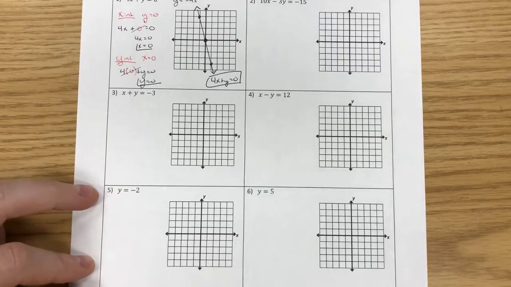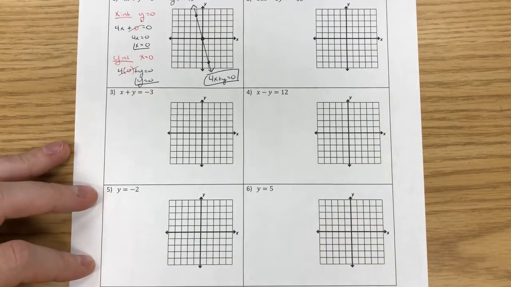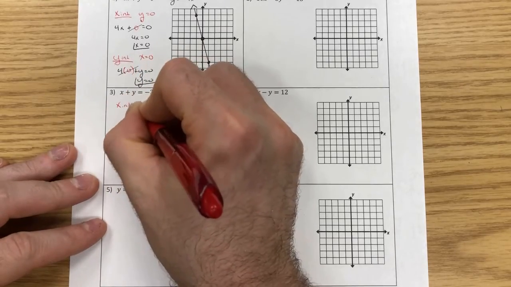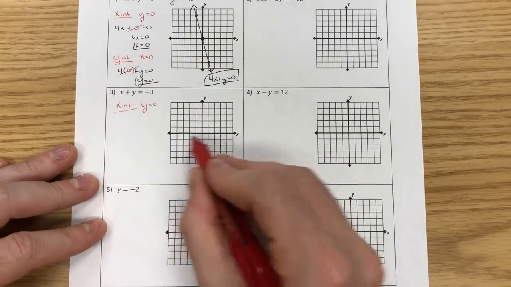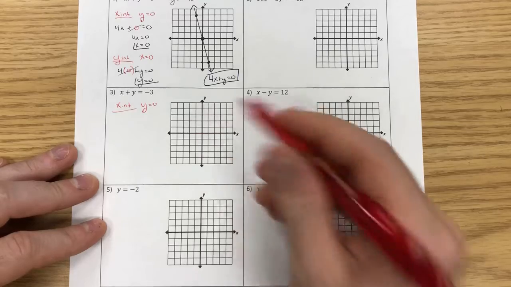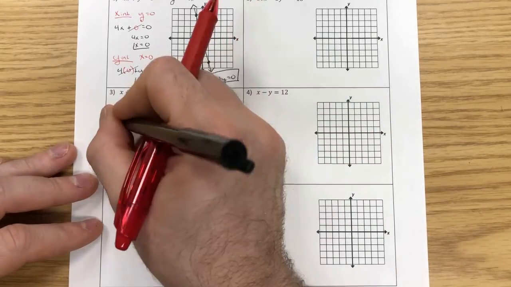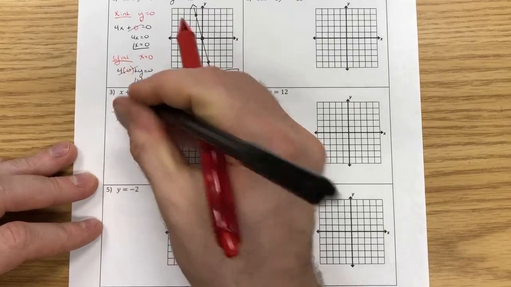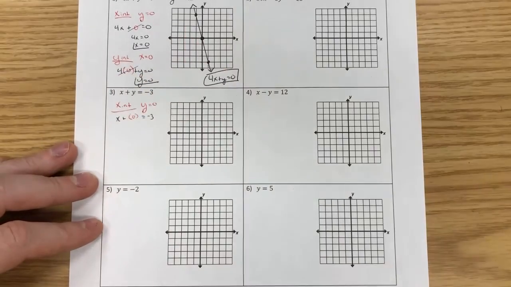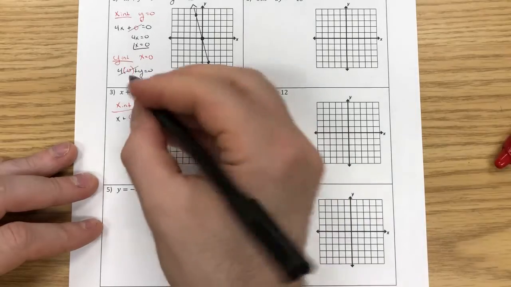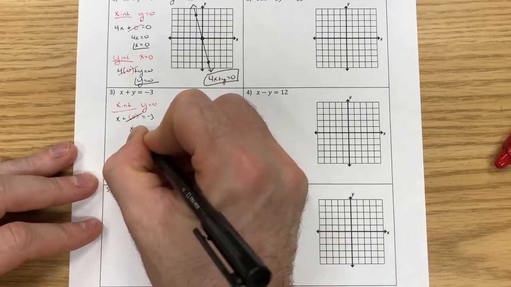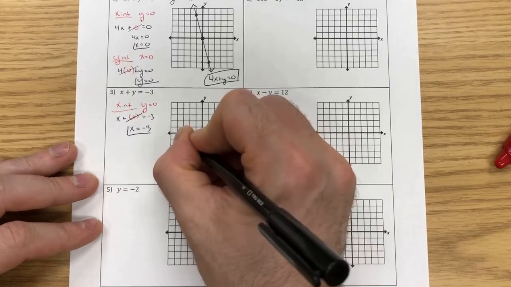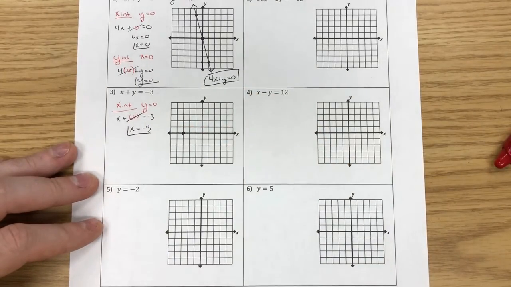Let's take a look at the next one. In this case, when I'm dealing with the x-intercept, I want my y to be 0. When I'm dealing with the horizontal line, I want no height in the graph. So I'm going to deal with x plus a 0 is equal to -3. So what I know is that the 0 cancels out. I have x equals -3. So I put my point right there.